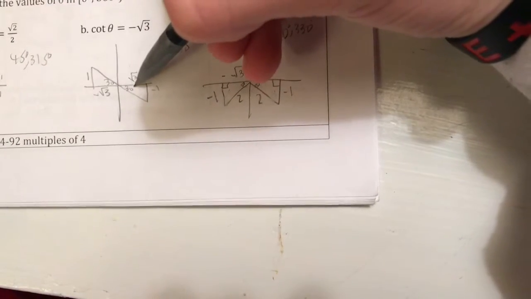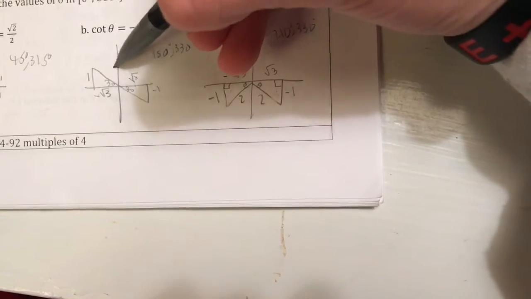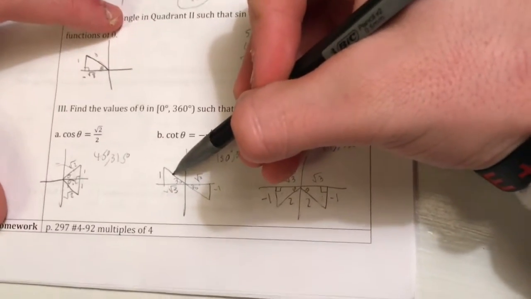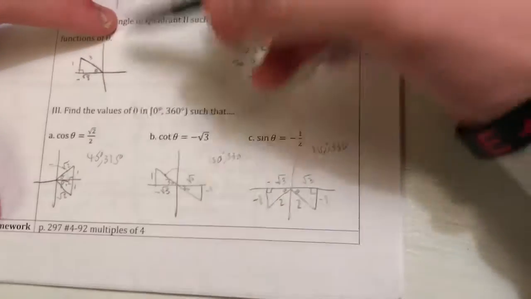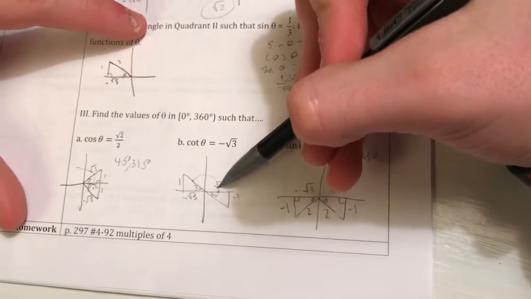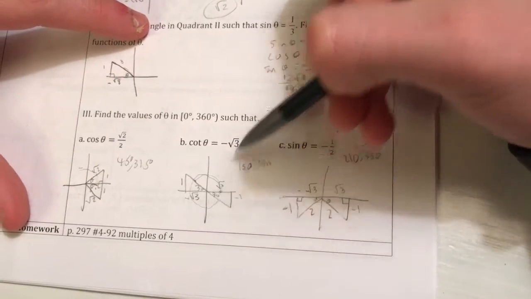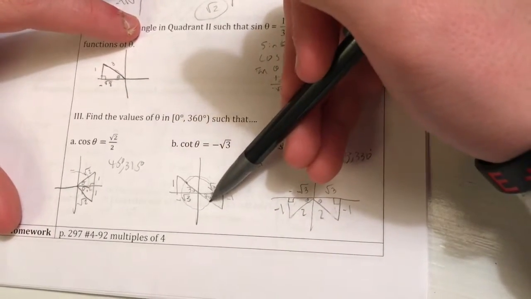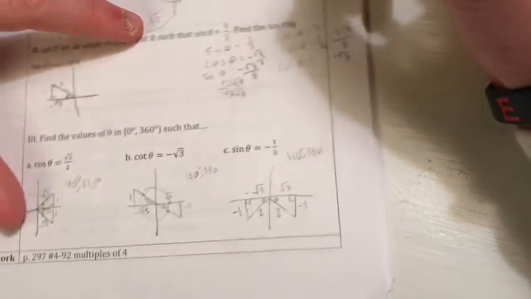And then as we start here again, we go to each hypotenuse. We find here is 150 degrees. And then we start here again, go around to the hypotenuse. And then we find this is 330 degrees.